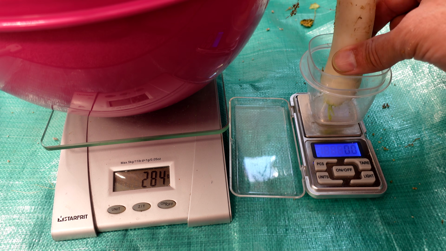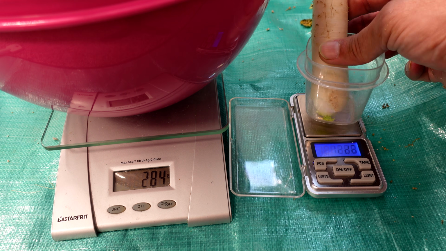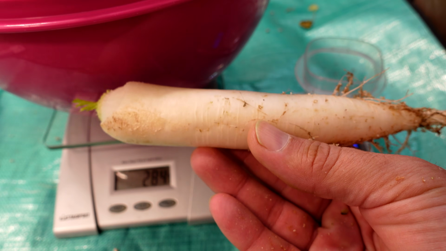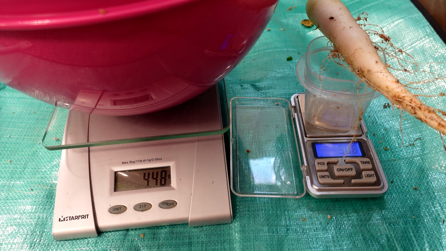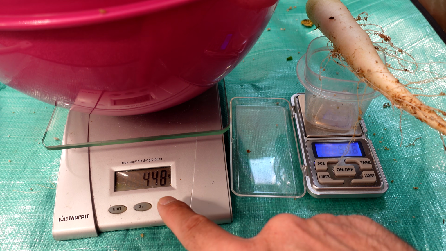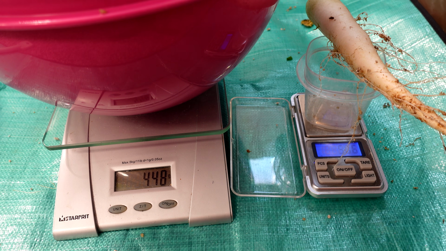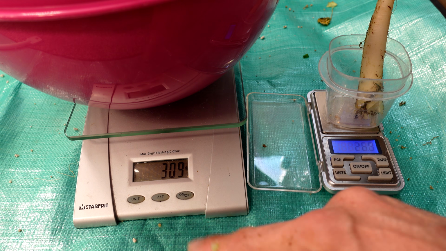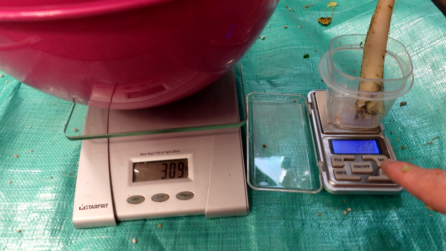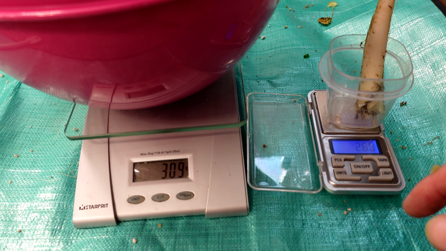And I was sticking them in here like this till now, but it just doesn't even work. I mean, that's a solid radish for the time that I grew it. So the B row, the second plant, 448 for the greens and 58.6 for the fruit portion here. C row, second plant, we have 309 for the greens and 26.8 for the root.